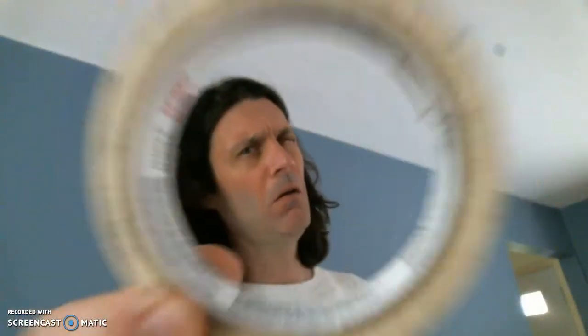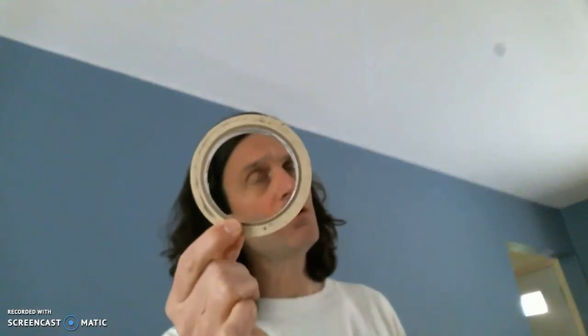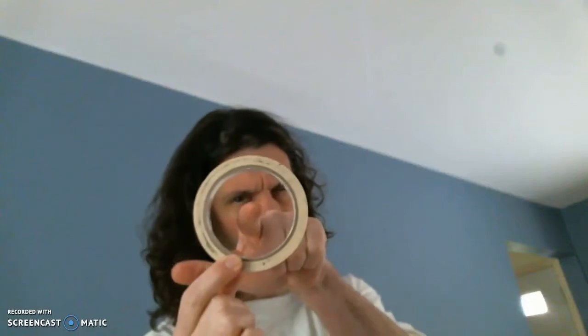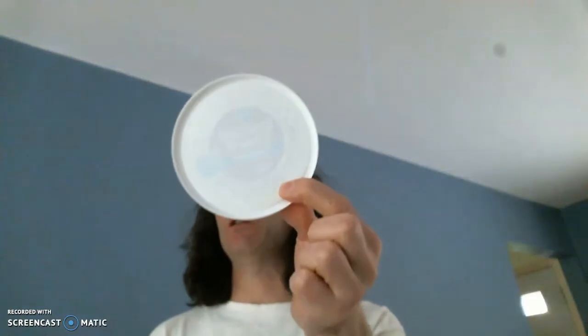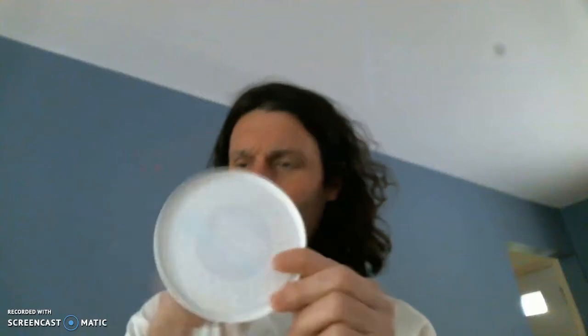This is a circle. What direction does this circle point? What direction does any circle point? This is another circle, isn't it? What direction does a circle point?